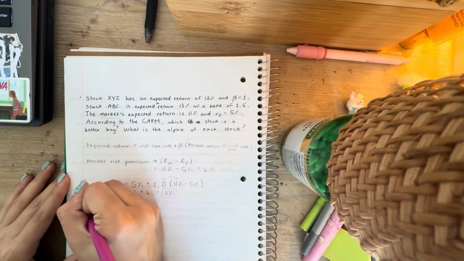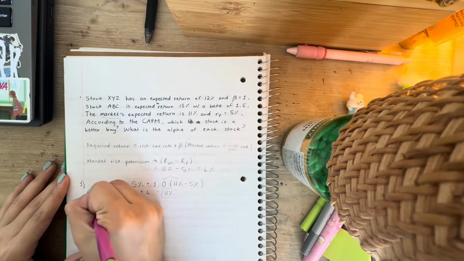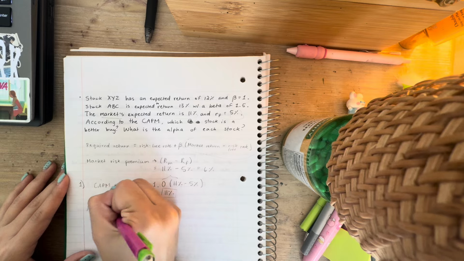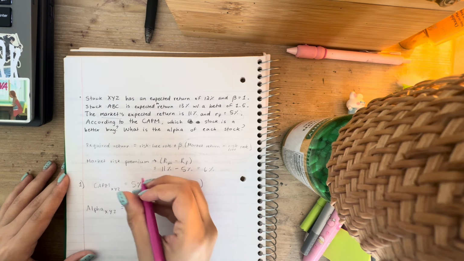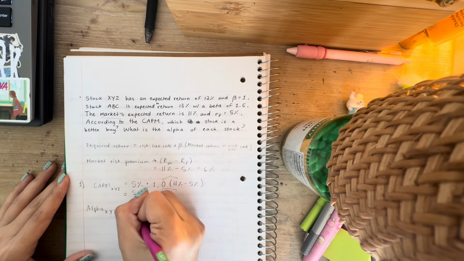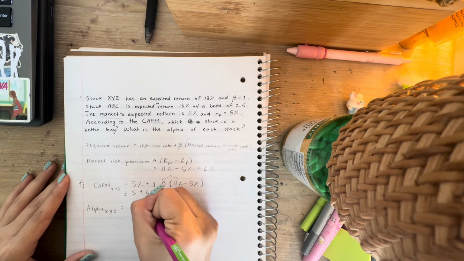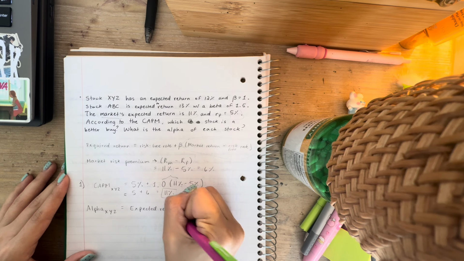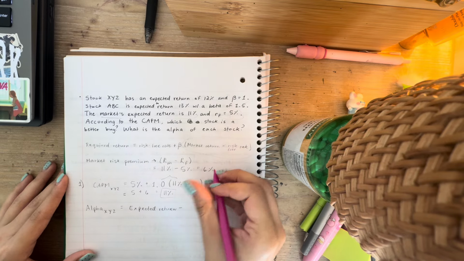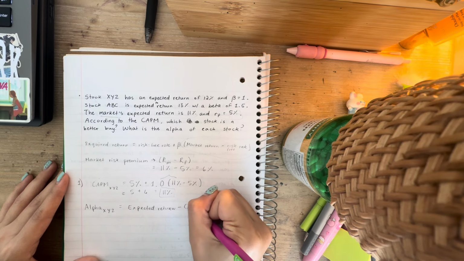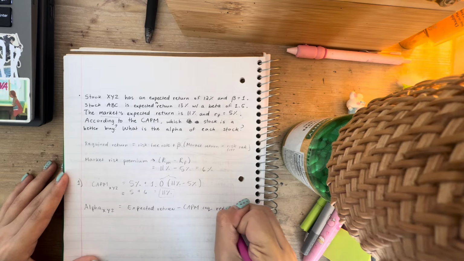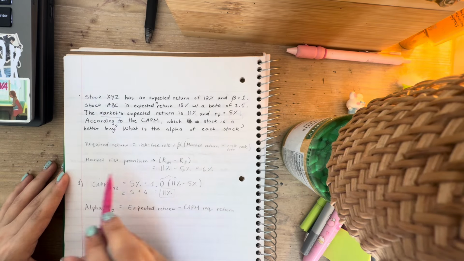And then we'll do the alpha because we are asked about the alphas as well. And that's pretty easy. We have expected return, and then the required return, what we basically found here.